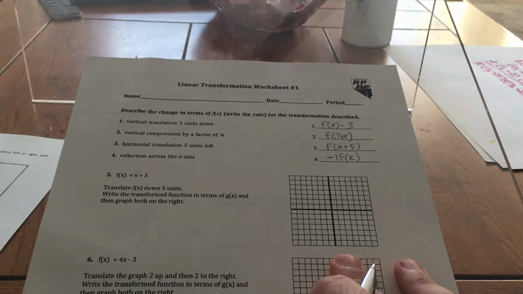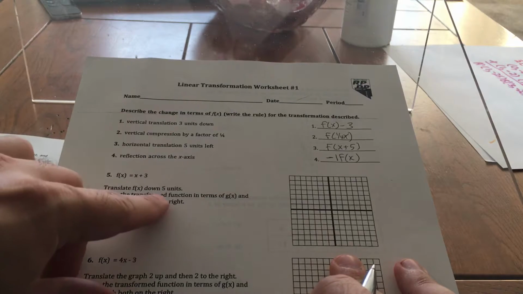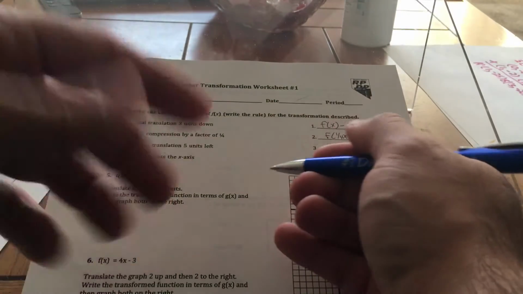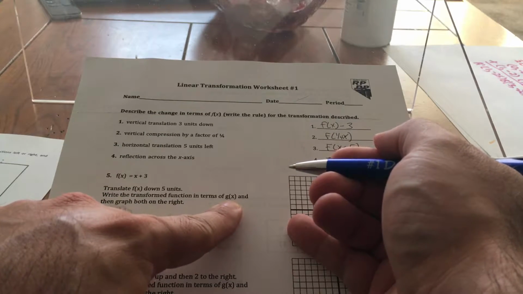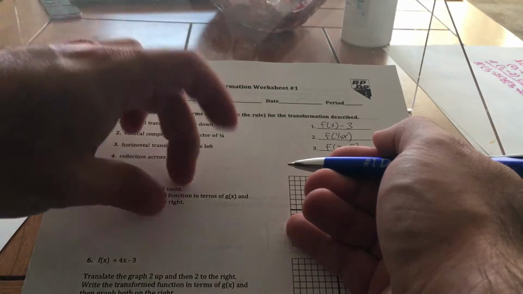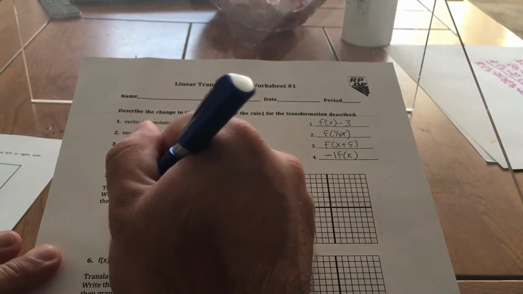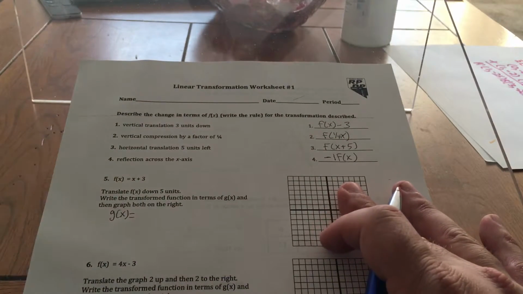First of all, what they're asking you to do is say we've got an original function, f of x. What happens if we translate it down 5 units? If we do that, we're going to get an entirely new function, so we're going to give it a new name. We're going to call it g of x. G of x is just going to be our original function translated 5 units down. So let's start with that. We're going down 5 units.